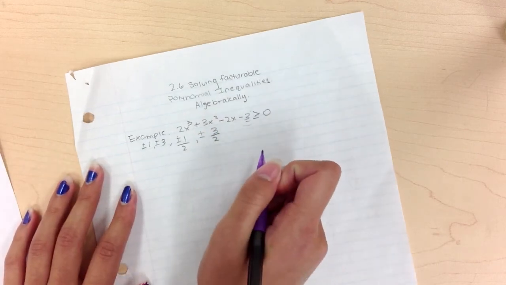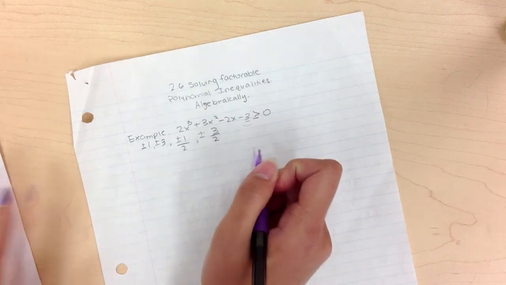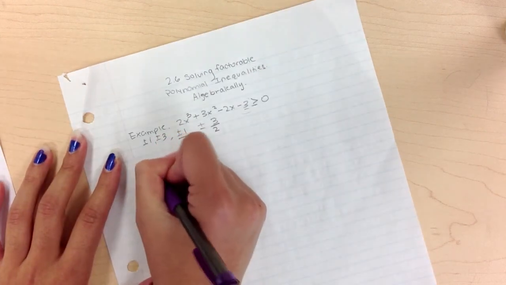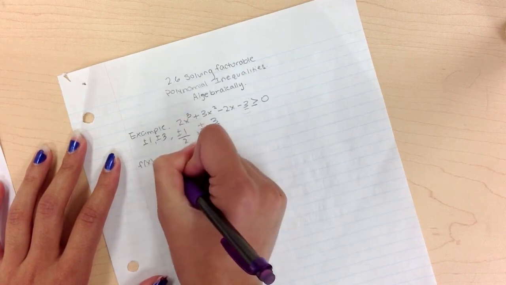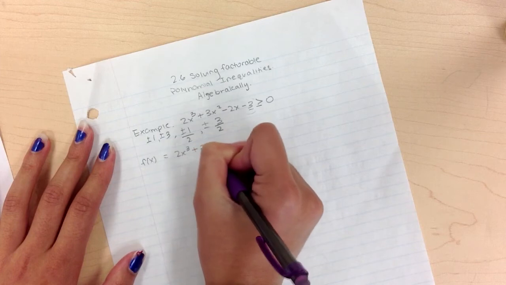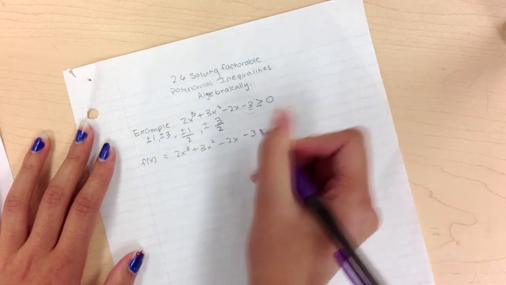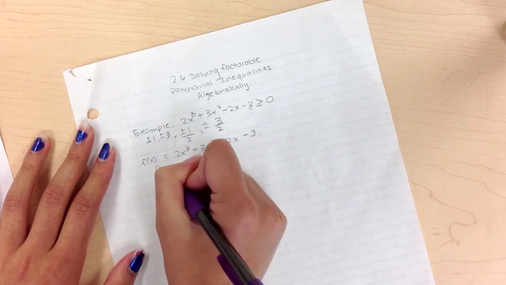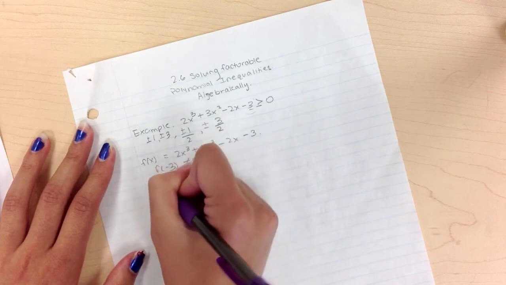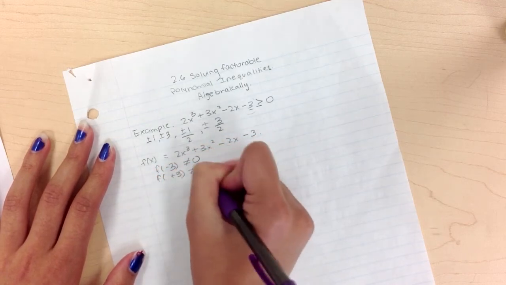And then you substitute the factors into the equation, and you find out when f of x equals 0. So f of x equals 2x cubed plus 3x squared minus 2x minus 3. When x equals negative 3, f of x does not equal 0. When x equals positive 3, it does not equal 0.